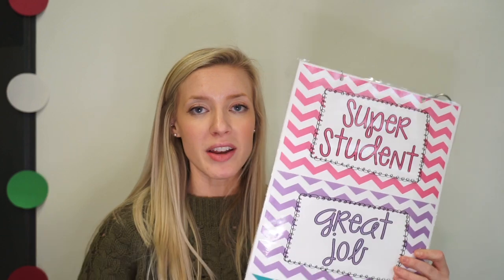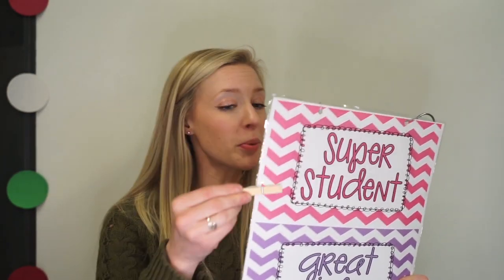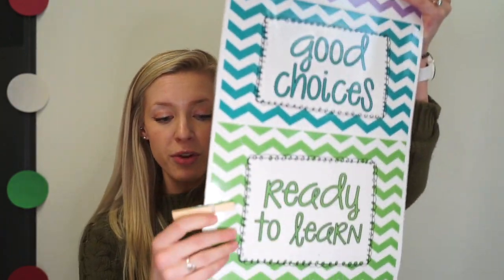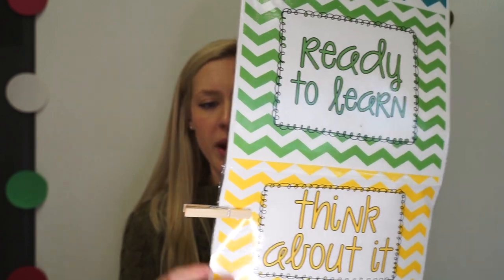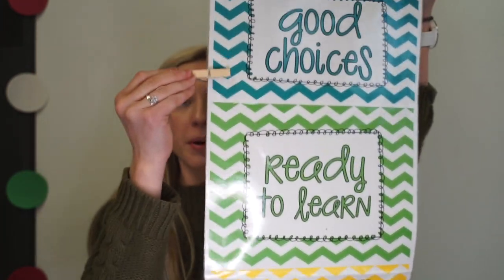As you can see, this is a fairly simple and effective visual to show students how they are doing during the day. Something I really love about this is that you are not stuck in one spot. This is fluid throughout the whole day. So even if they reach super student and then they're messing around at the end of the day, they're not being a super student. Or maybe they had a rough go in the beginning of the day, but then they're really bringing it around, so they can move up.